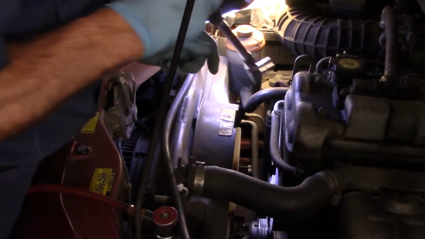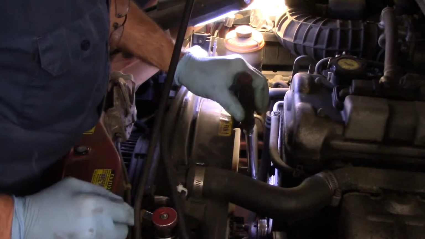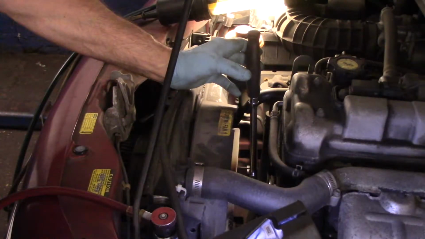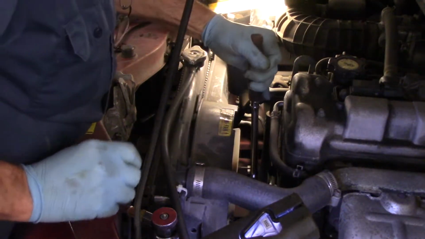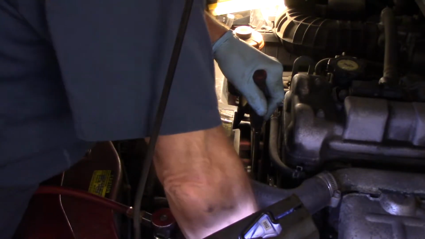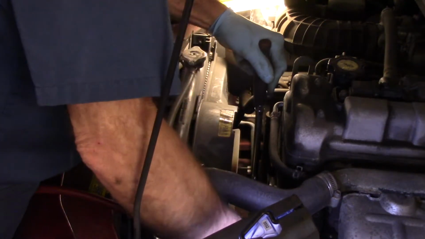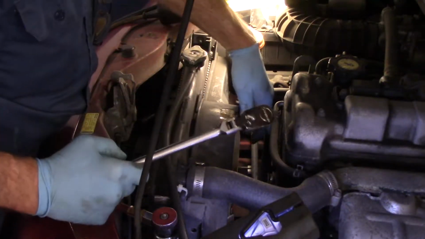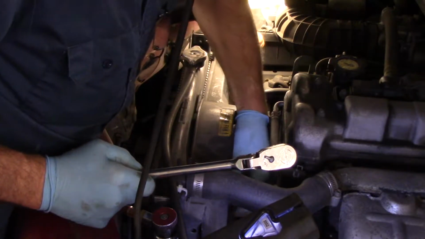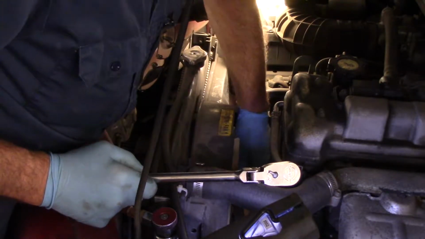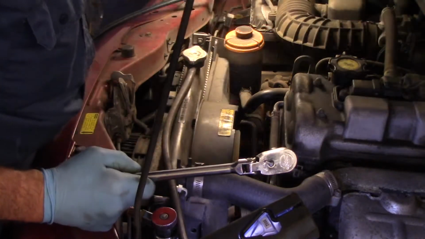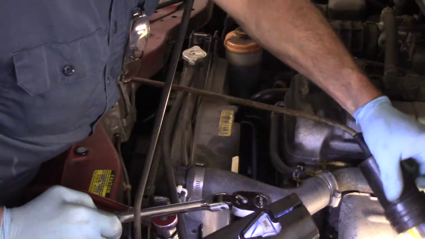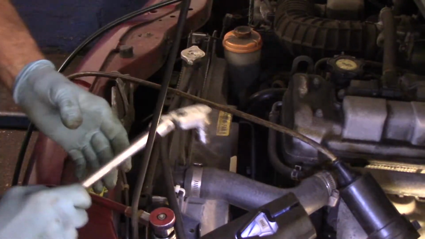Okay, so now we just put a ratchet onto the tensioner, and we just pull on it and release the tension on the drive belt. Just push down on it, and then we'll take the belt off the compressor, and we can just let the tensioner go. And we can just put the belt off to the side like this for now. And then we're going to come down on top of the compressor, and I'll show you how to remove the compressor from the vehicle next.